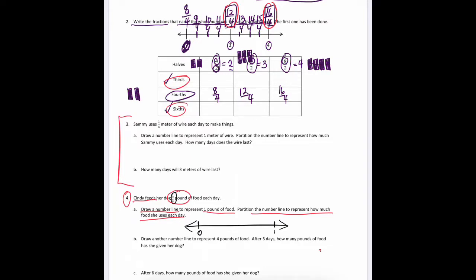Now it says 1/3. That means I'm going to have 3 parts because it has 3 in the bottom number. Now since I have thirds, I can start with 0 thirds, 1 third, 2 thirds, and 3 thirds. Now that's a whole. Okay, so I'm boxing that.